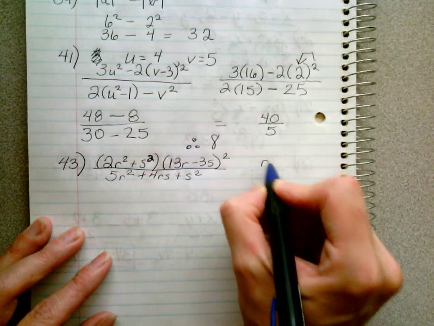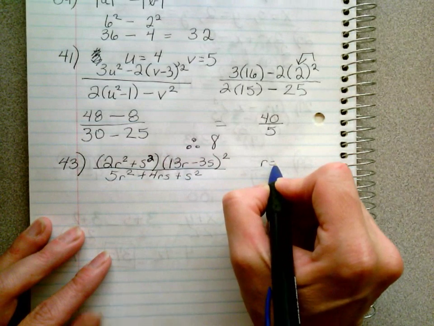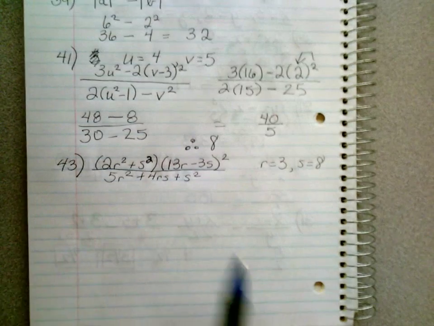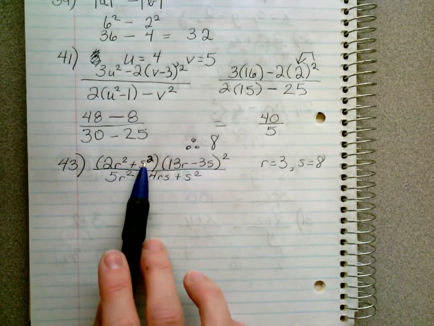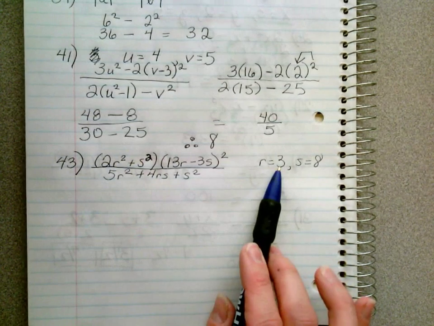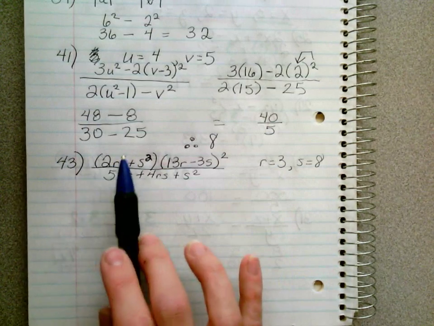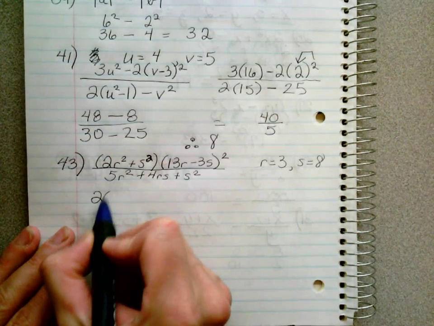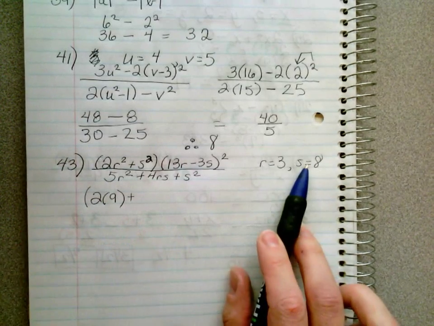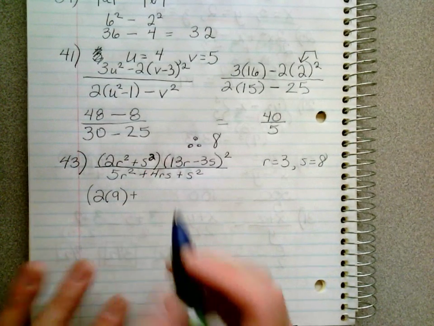So, I forgot to tell you what this stuff is. R is, you can see it anyway, 3. S is 8. Let's try and work this mess out. 2 times whatever r squared is. If r is 3, r squared is 9. So I am going to kind of baby this a little bit. If s is 8, then s squared is 64.